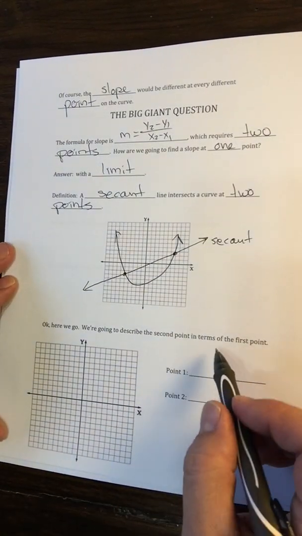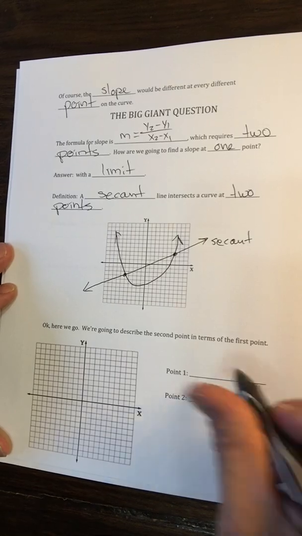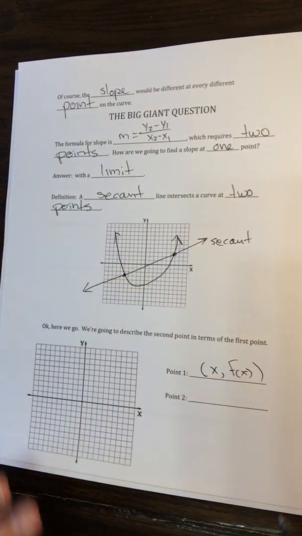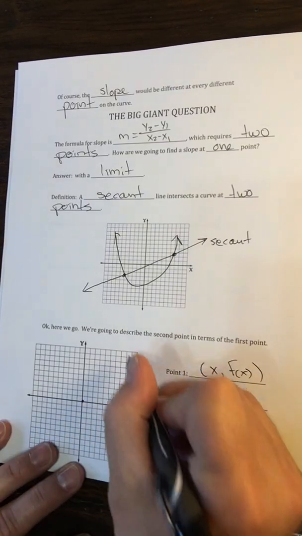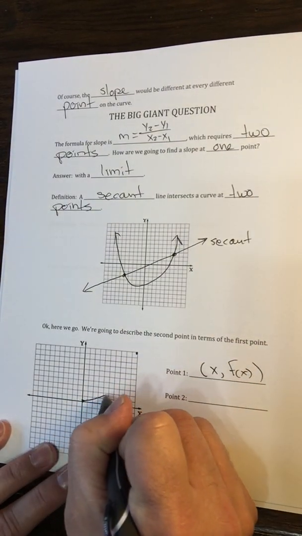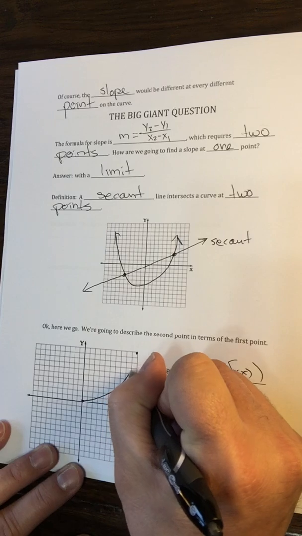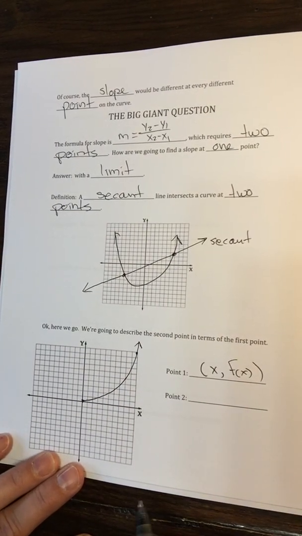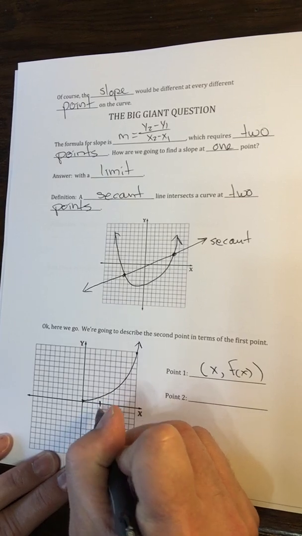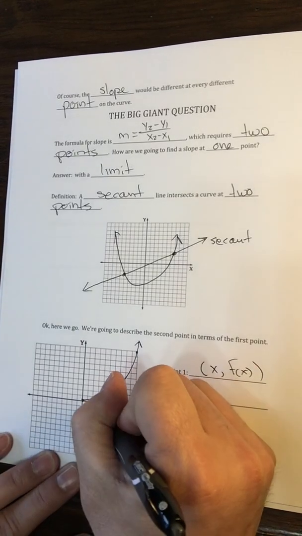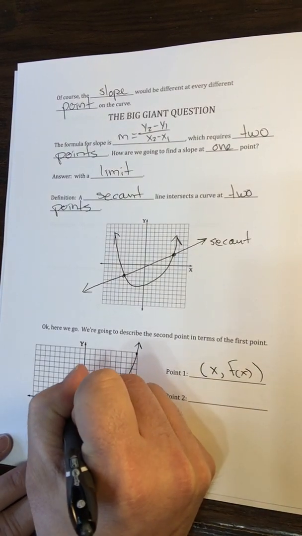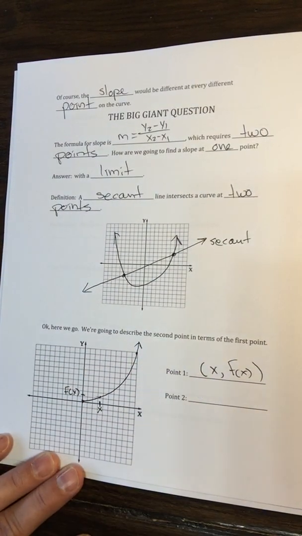We're going to describe the second point in terms of the first point. This is the magic right here. I'm going to have a point x, f of x on my graph. So I'm going to start at the origin, and I'm going to finish up here, and it'll be like a slow exponential function. That's what I got going on there. All right, there's the graph of our function. Now what I want you to do is pick a point down here, like maybe here, and put that as an x. When that goes up and hits this graph, it comes over and there's a y value that goes with it, and I will call it f of x.